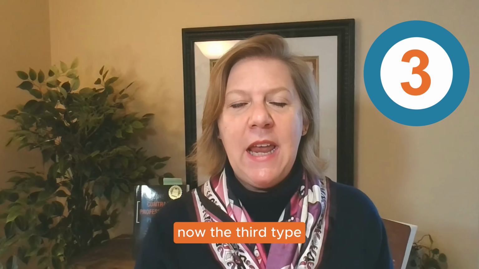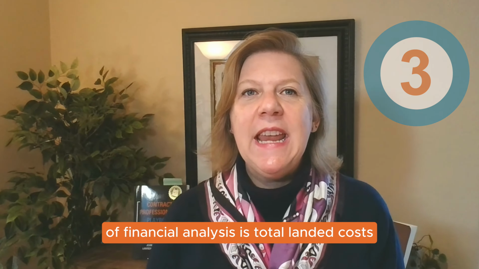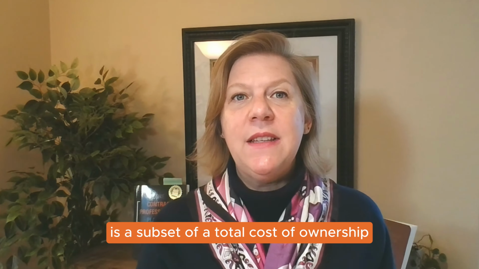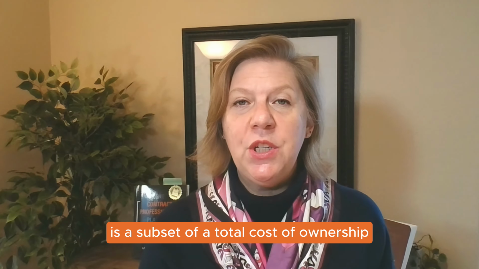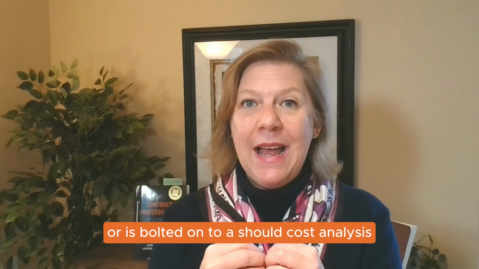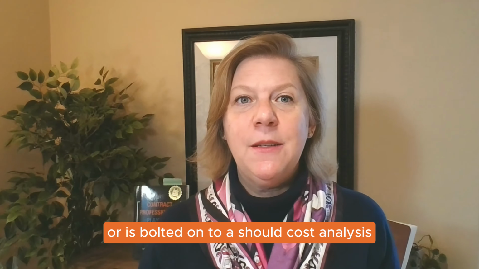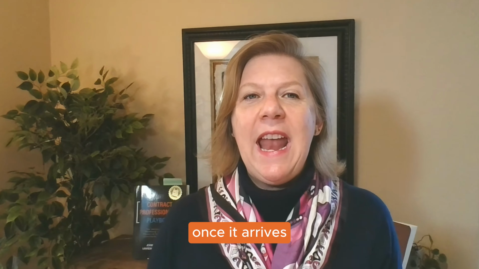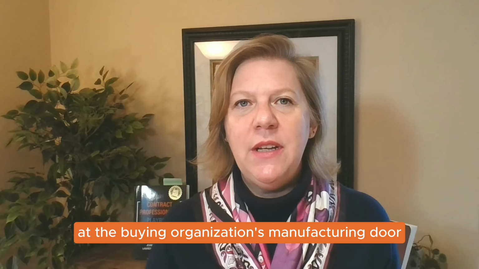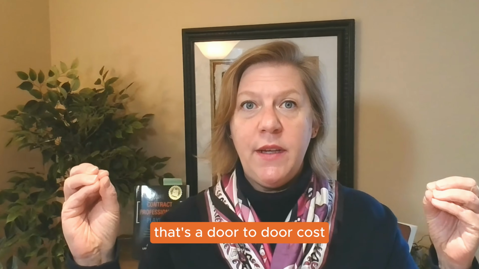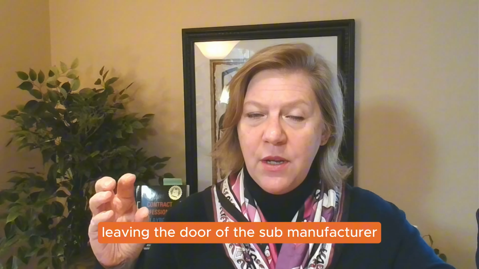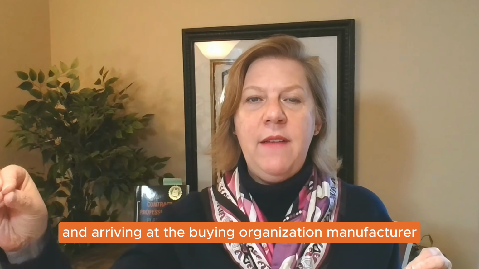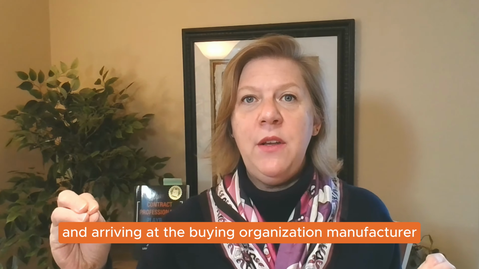Now, the third type of financial analysis is total landed costs. Now, total landed costs is a subset of a total cost of ownership or is bolted on to a should cost analysis. A landed cost is the total price of a product once it arrives at the buying organization's manufacturing door. And that's a door-to-door cost, leaving the door of the sub-manufacturer, subcontractor, and arriving at the buying organization manufacturer.